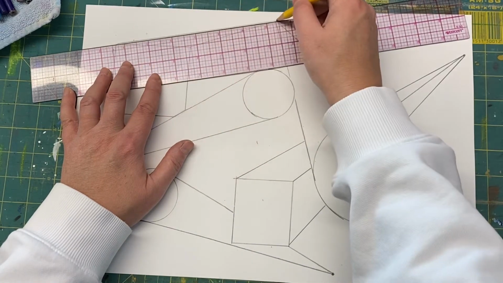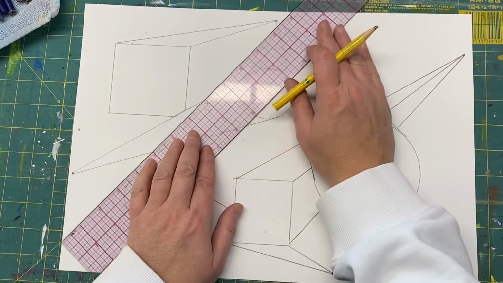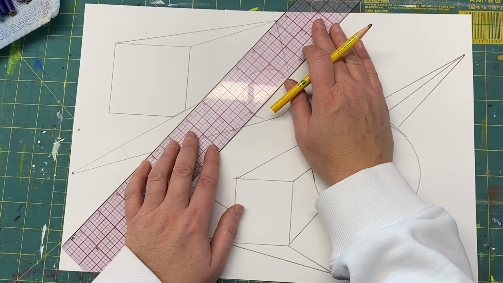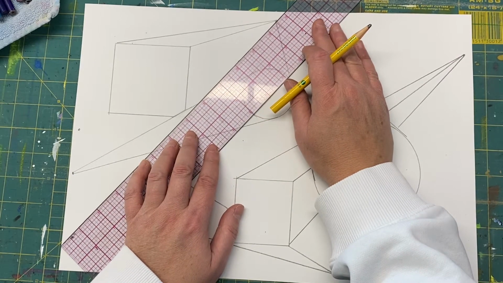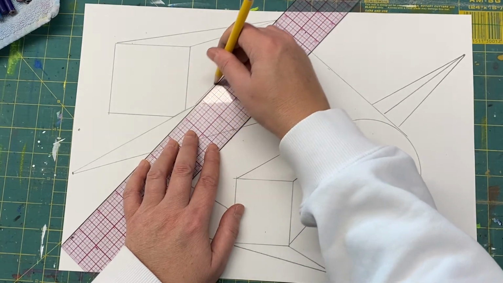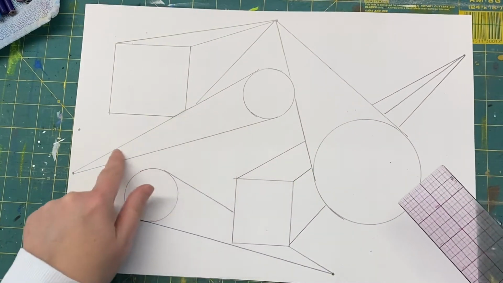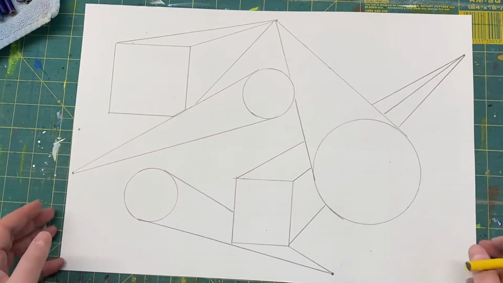And technically that corner is still there. Even though I erased it, I'm going to still use that corner of that square to draw this side, even though I'm only going to start here. I'm starting here because it was hidden by this section of this shape.